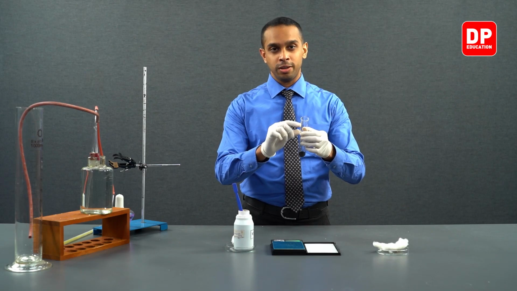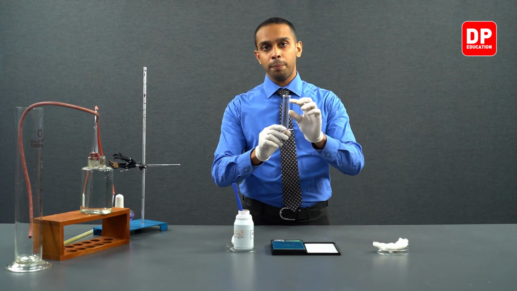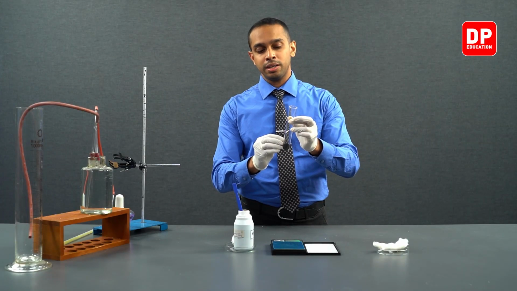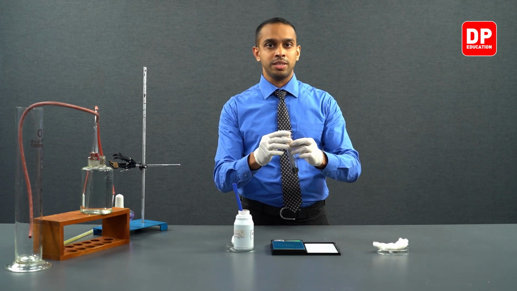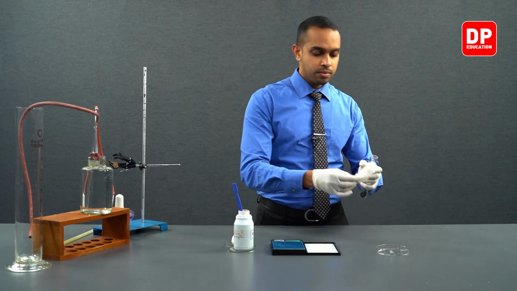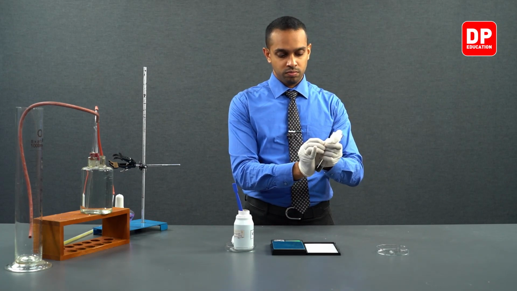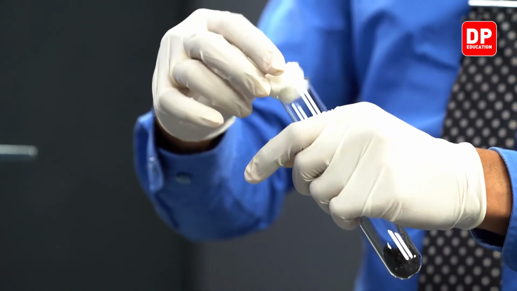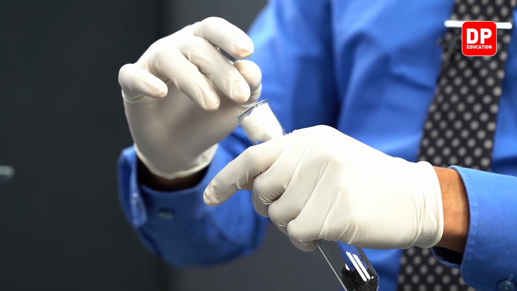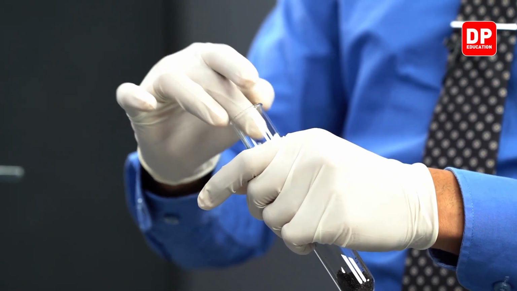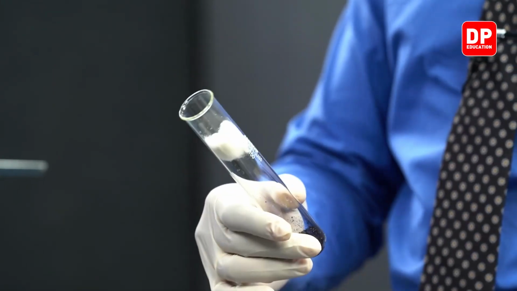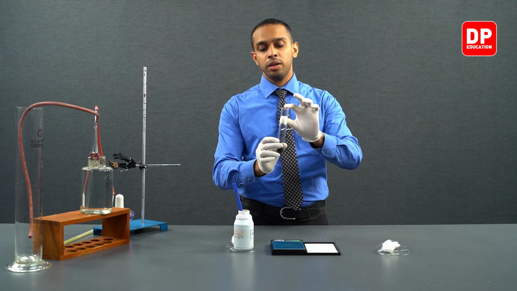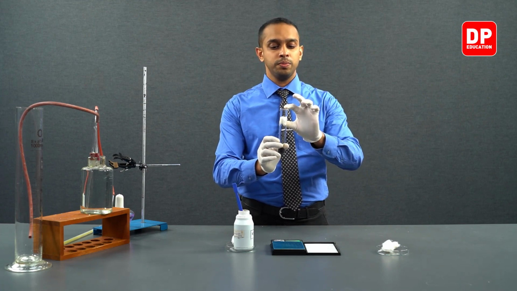including a small piece of cotton wool on the upper part of our boiling tube. This will prevent any solid particles from entering the next part of the setup. Now we have placed our cotton wool around the top portion of our boiling tube.